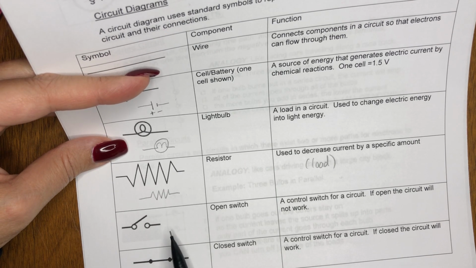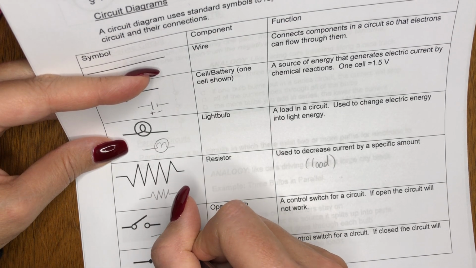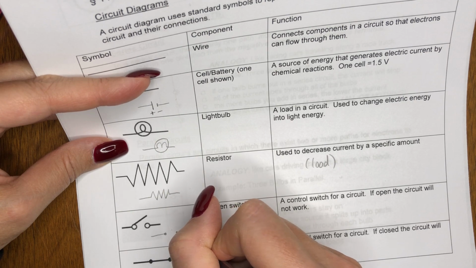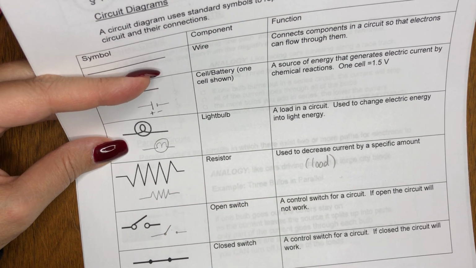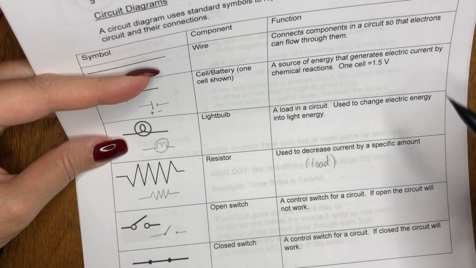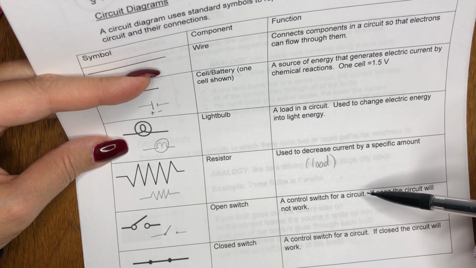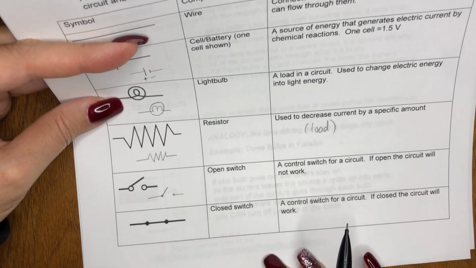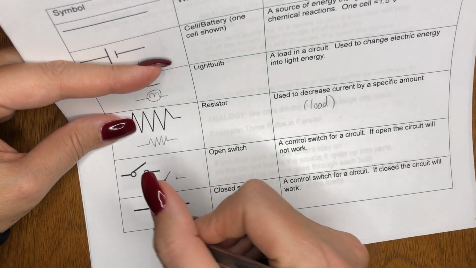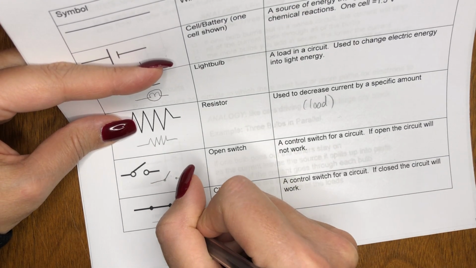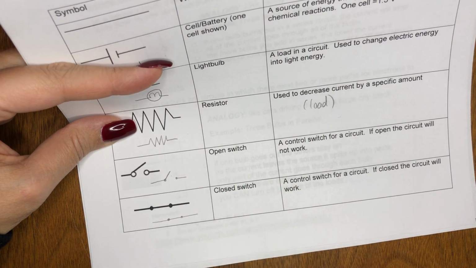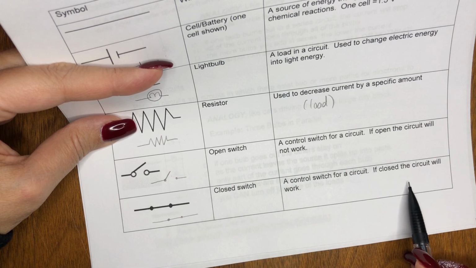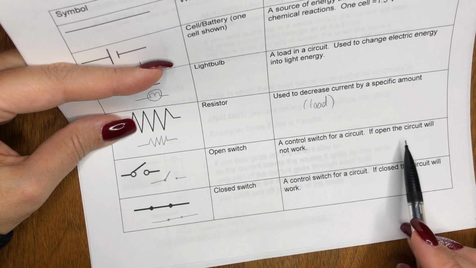This is an open switch. When I draw an open switch, it doesn't have to be little open circles like that. You can draw it just like that. And this controls the circuit, controls the electricity. Below that is a closed switch. In essence, it's just a line with two little circles on it. And again, if the circuit is closed, the circuit will work. If the circuit is open, the circuit will not work.